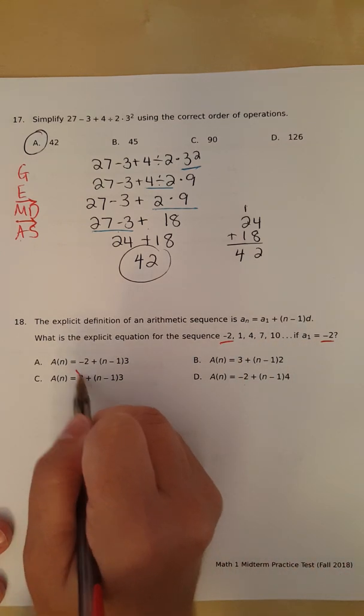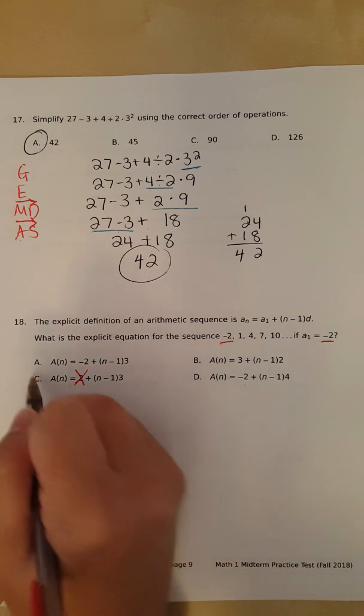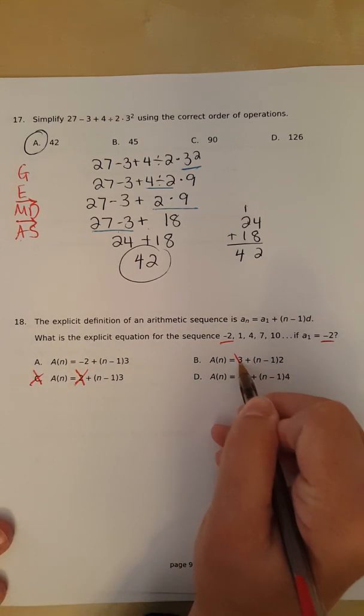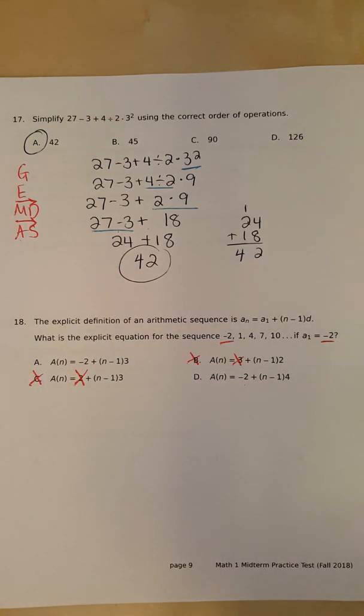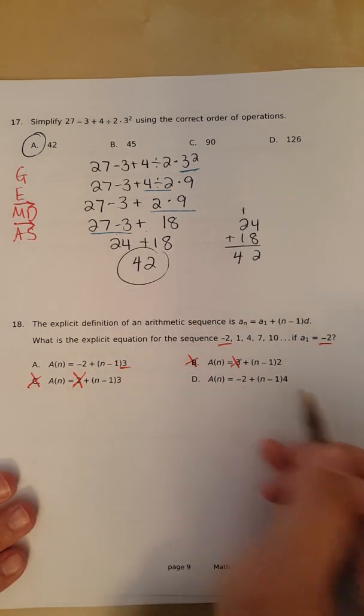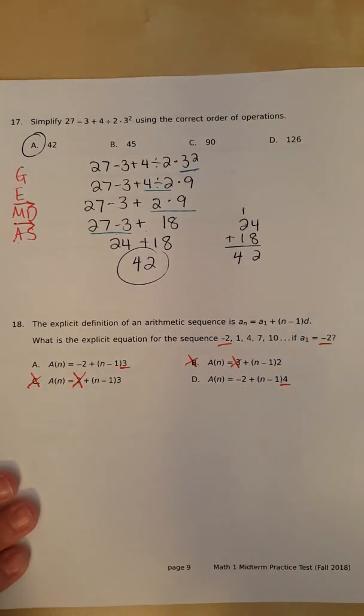So we can automatically eliminate answer choice C because that says +2. And answer choice B because that says 3. Now the only other difference here is our D value. Our D is our common difference. So it's the pattern that we're going by.